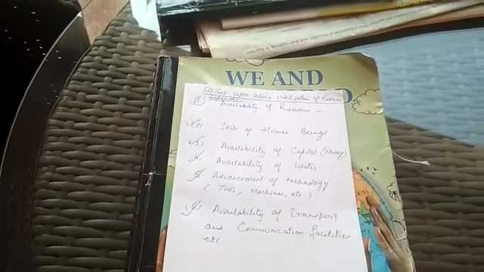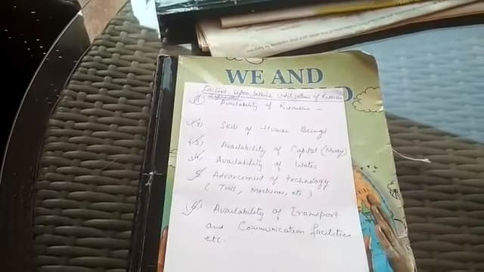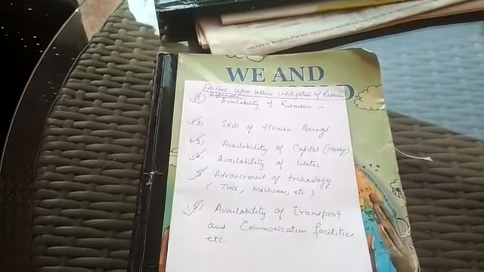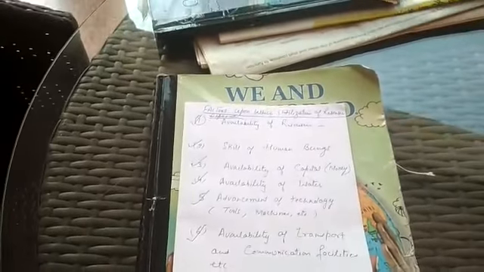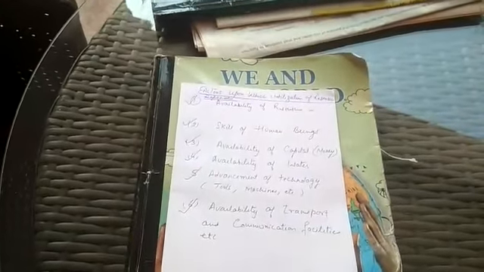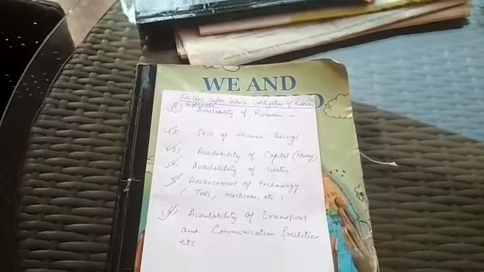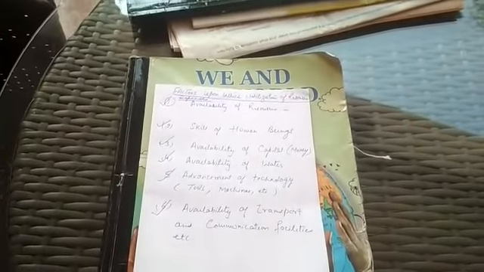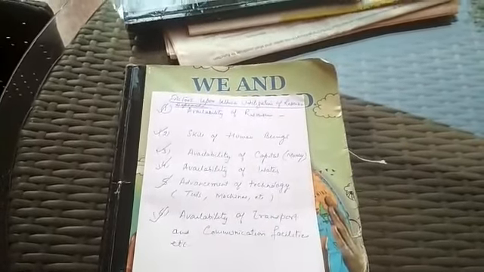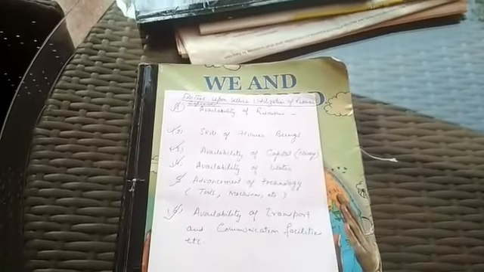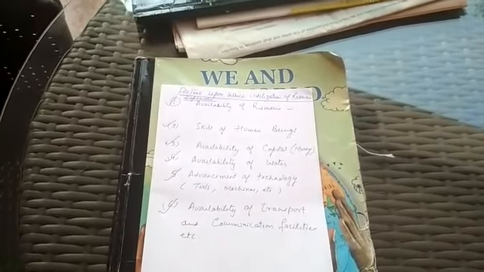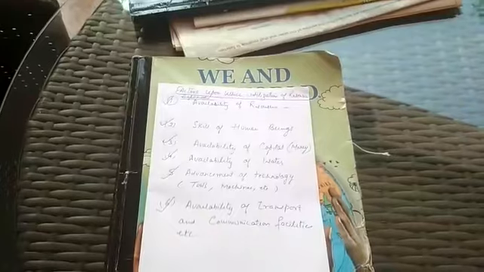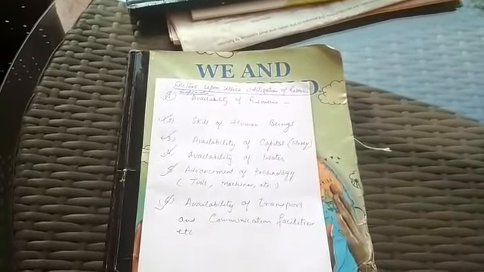So these 6 factors are important for the utilization of resources. And the countries which are using these 6 factors are called developed countries. The countries which are still in the process of using these are called developing countries, which will be your next topic.